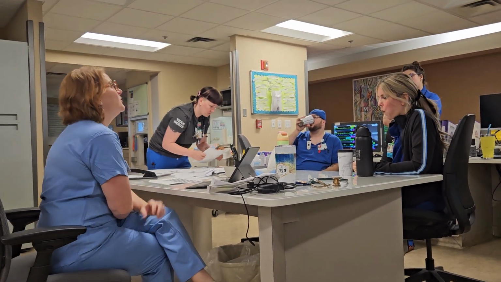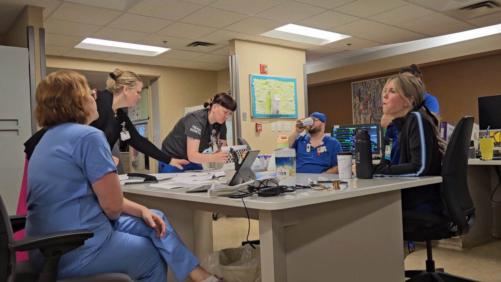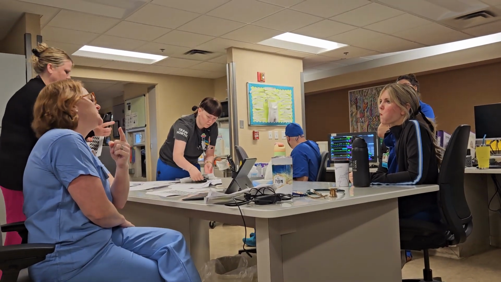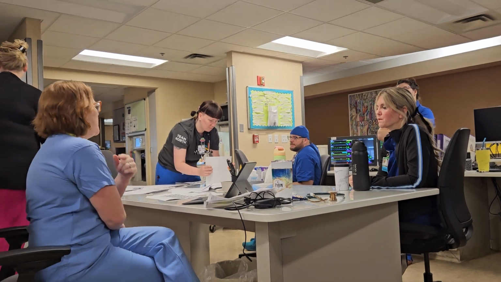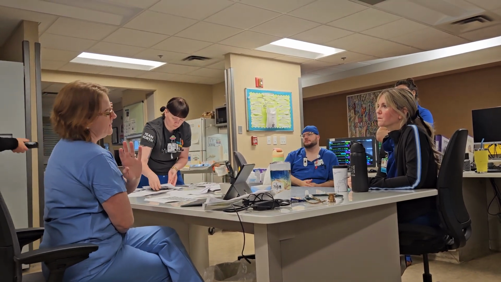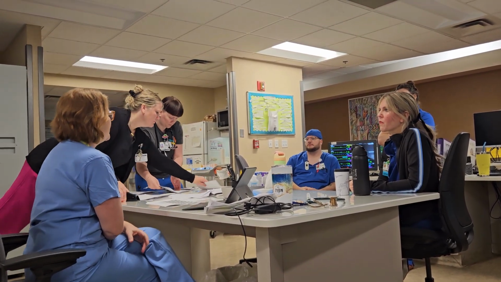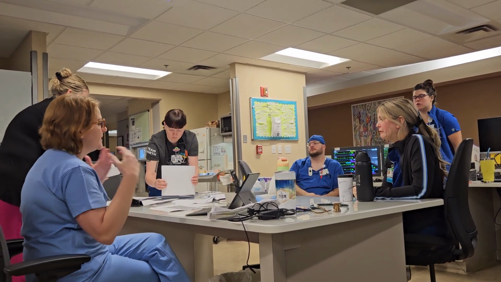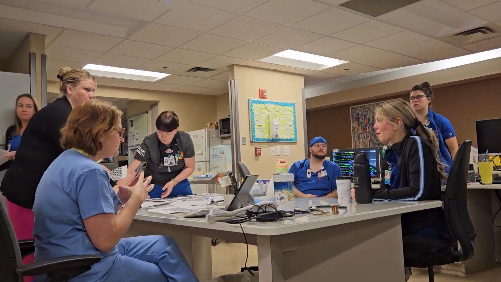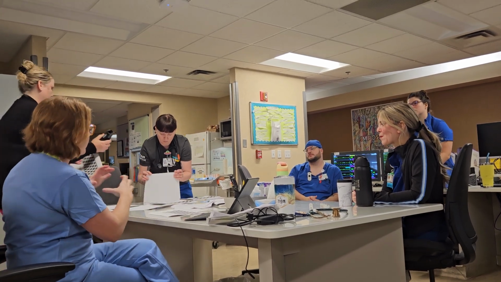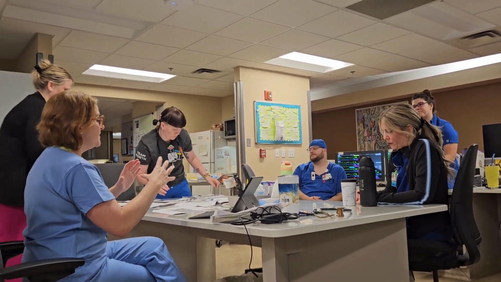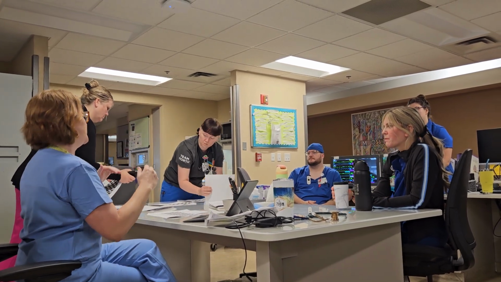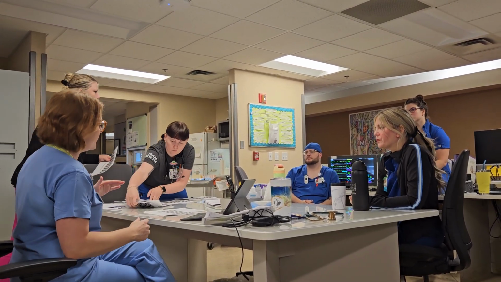So volume control is much more common. On these Hamilton vents, it's called APV-CMV, I think, right? Which is just their fancy nomenclature. It's essentially the same thing as assist control, volume control, continuous mandatory ventilation, where we set a tidal volume, the ventilator is going to give that tidal volume, and we set the rate and the tidal volume. What's going to adjust is the pressure at which we are delivering that breath.